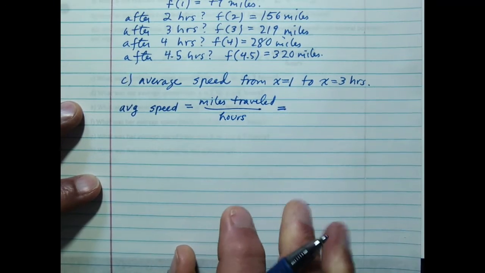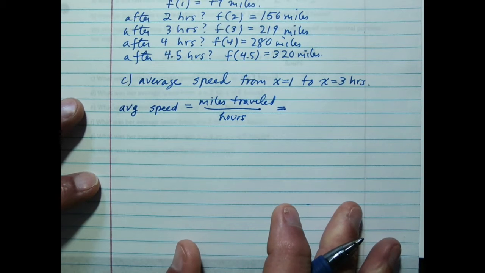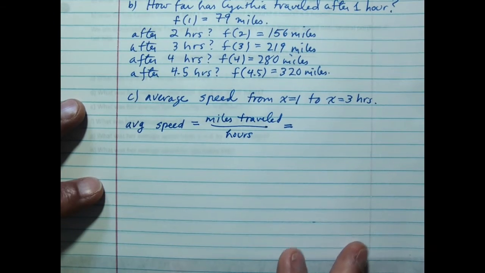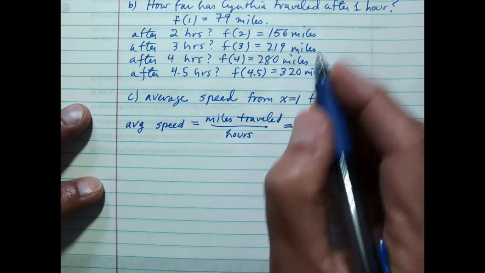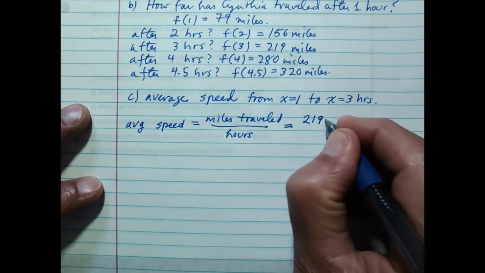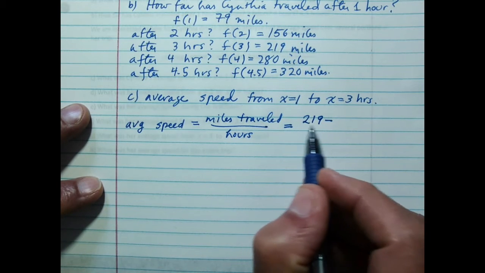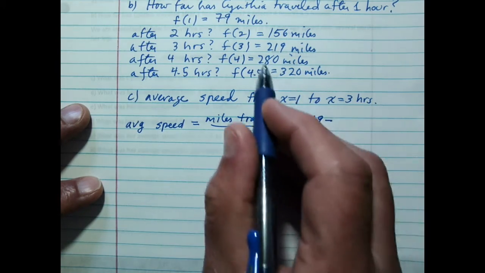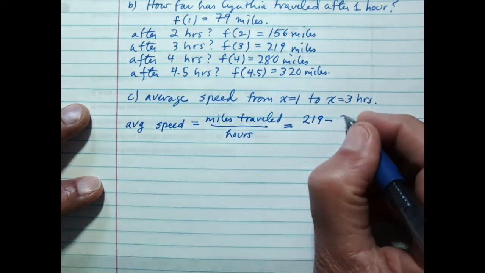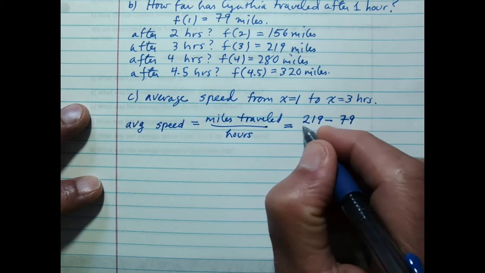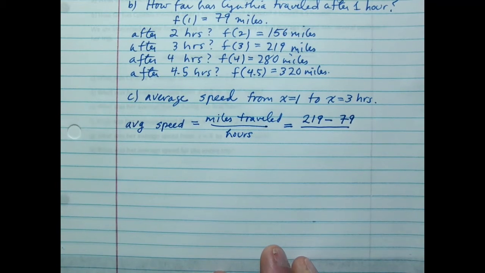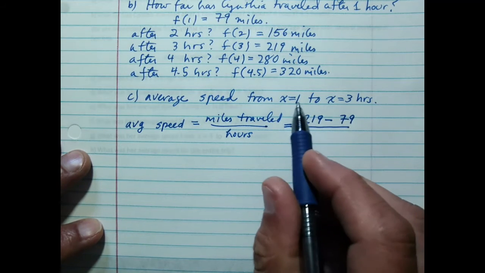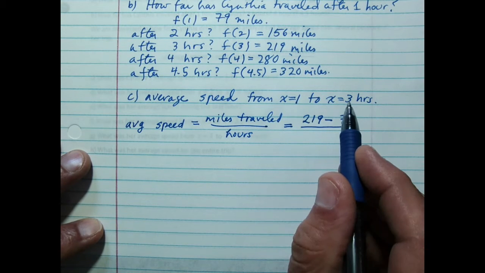We can get the miles traveled by taking the difference of the two distance readings we have. So after 3 hours, she traveled 219 miles. Now, that's the total distance she traveled over 3 hours. From the first hour to the third, we want to subtract off f of 1, those first 79 miles. So I'm taking 219 minus 79. This gives me the distance traveled from hour 1 to hour 3.